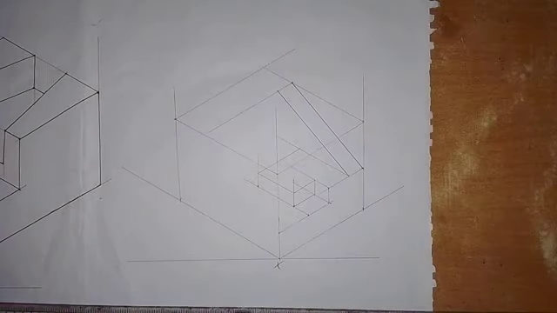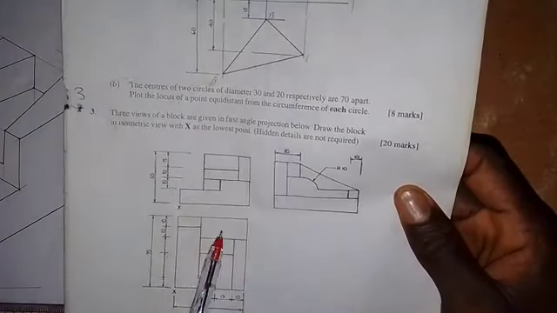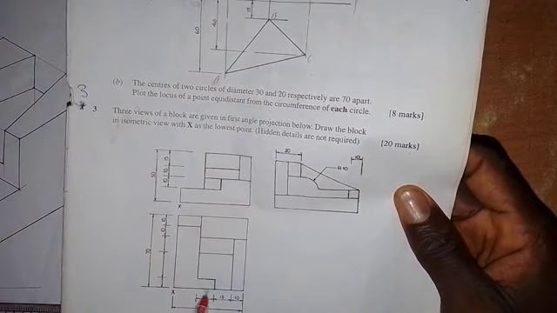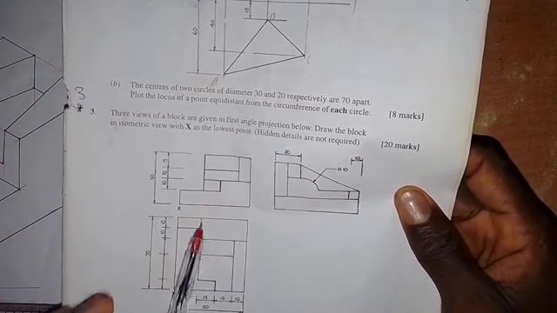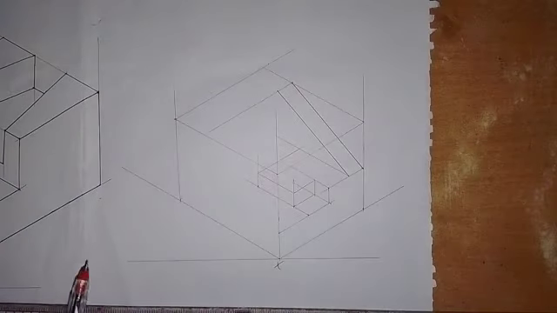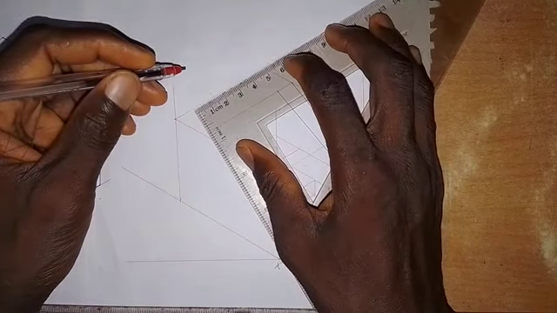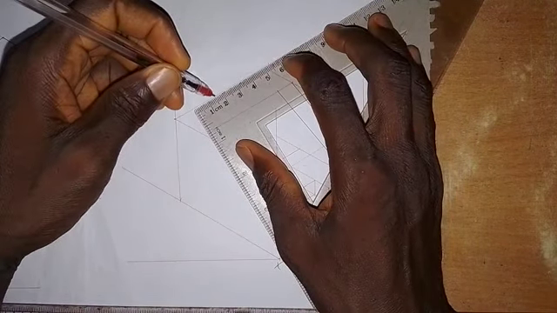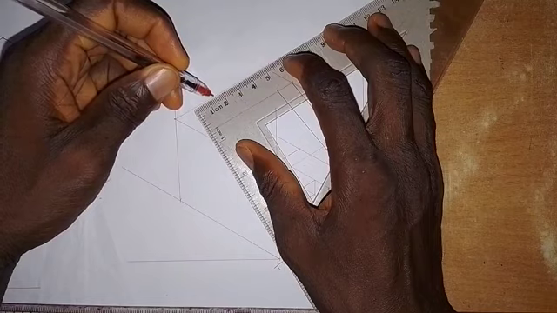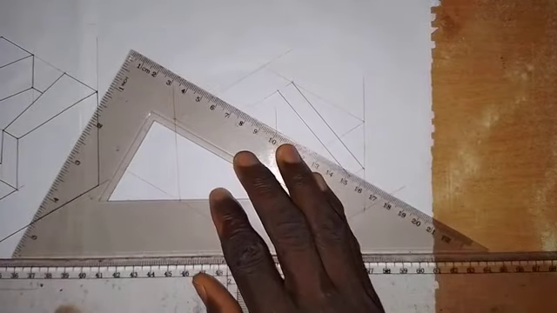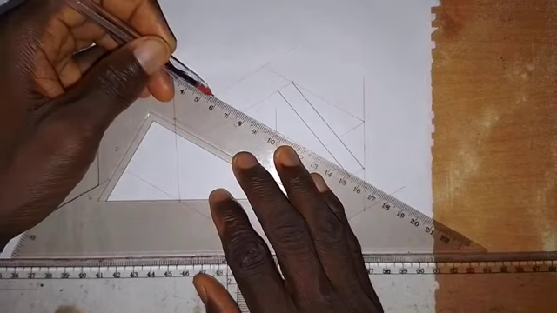So the next thing that we are going to do, for this we have distance from here to here to be 35 millimeters. I need to get that rectangle, so I take a measurement of 35 from here. Here I'm going to draw a line in this direction like this.